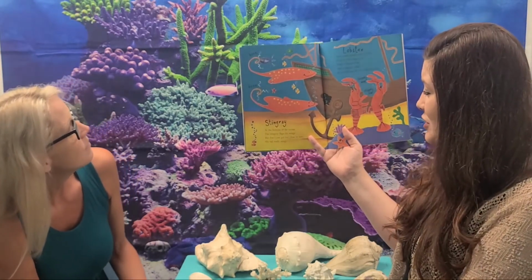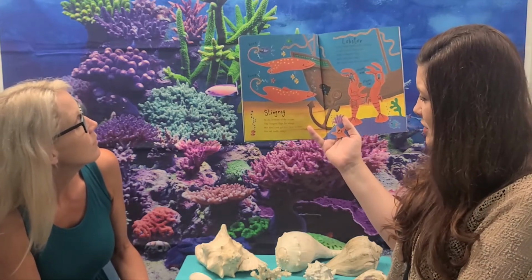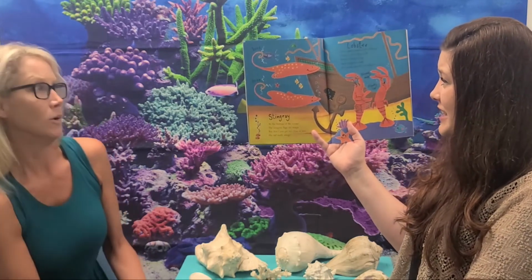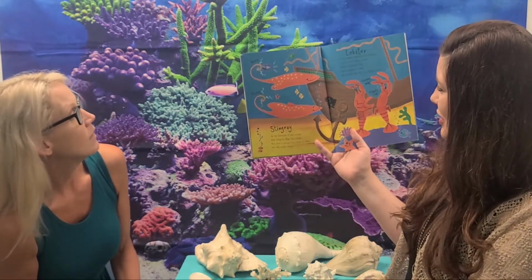At the bottom of the ocean, the stingray flaps its wings, but don't you get too close to him. His tail really stings.